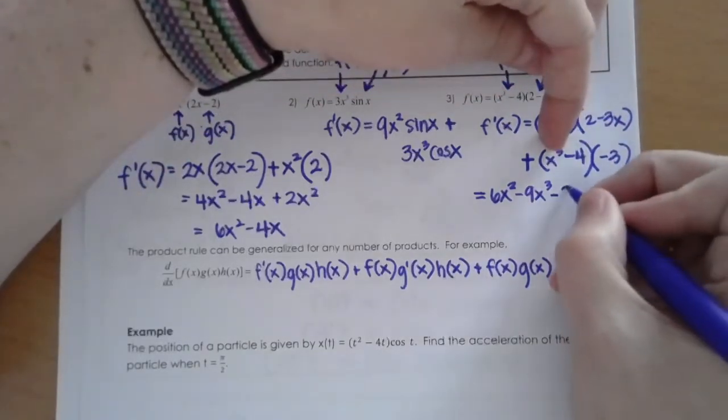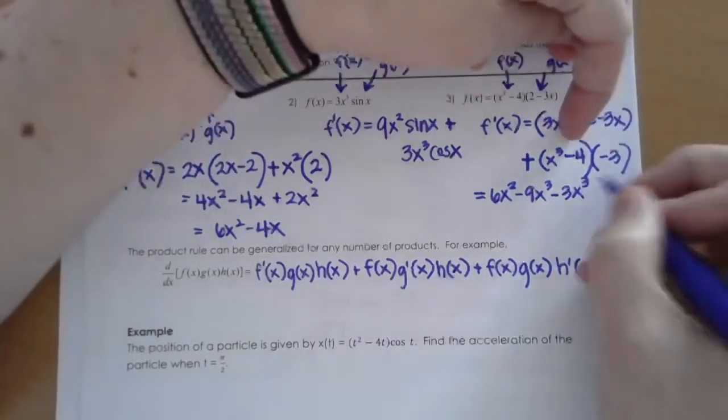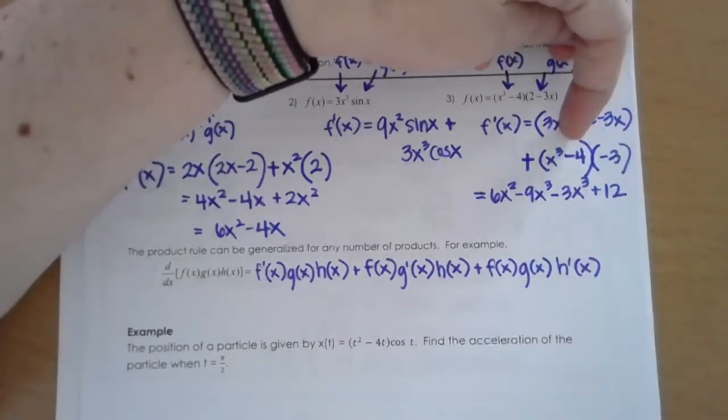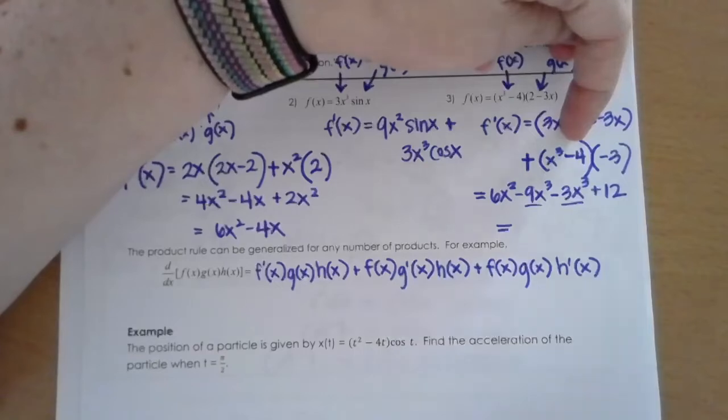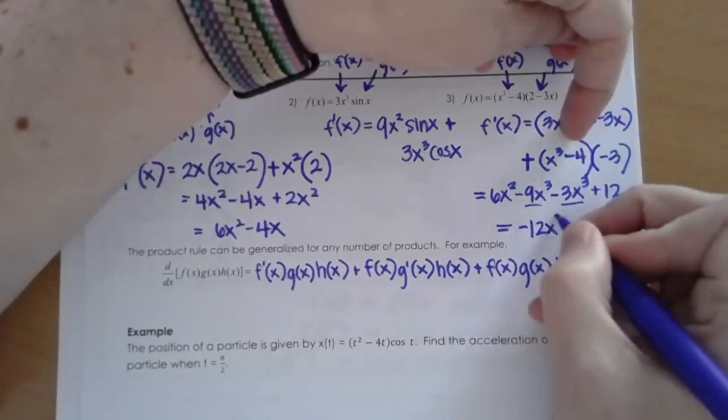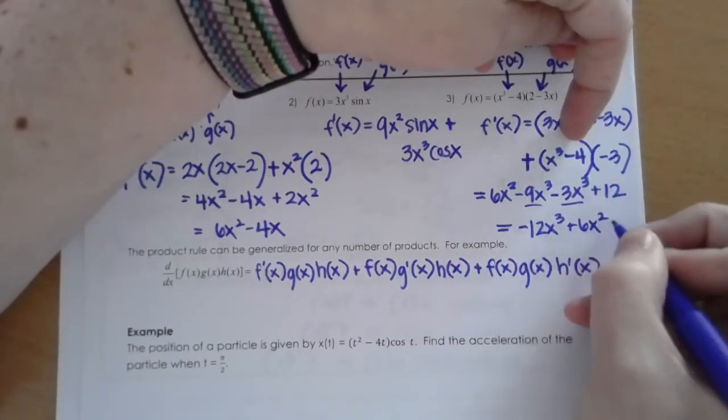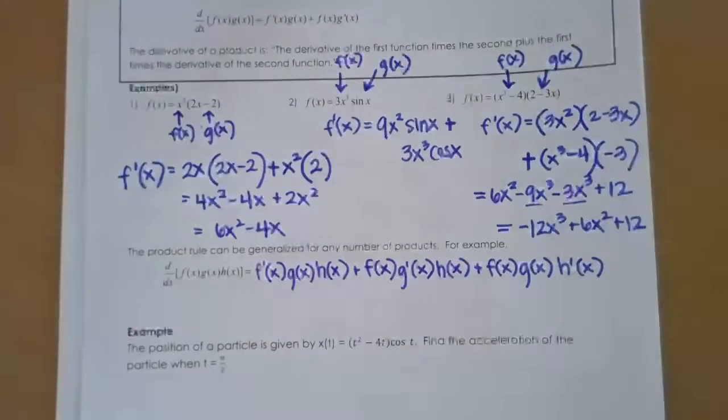We've got negative 3x to the third, and we've got positive 12. Like terms would be the third power right here, so negative 12x to the third plus 6x squared plus 12 is what I get right there if I want to combine all those like terms.